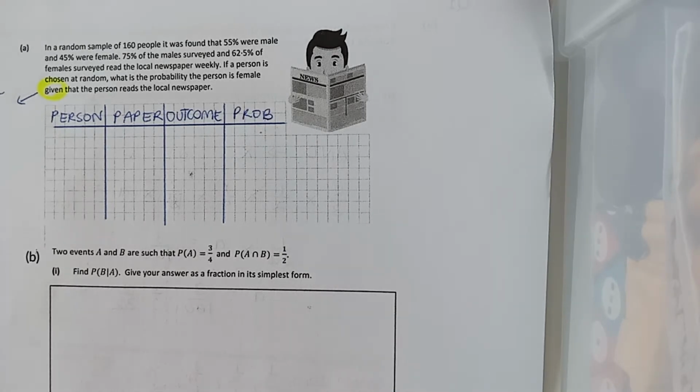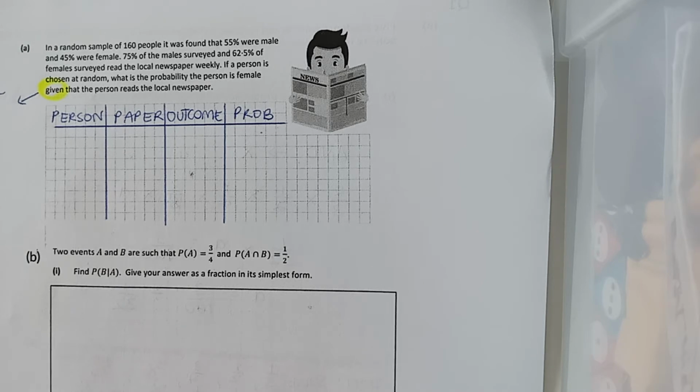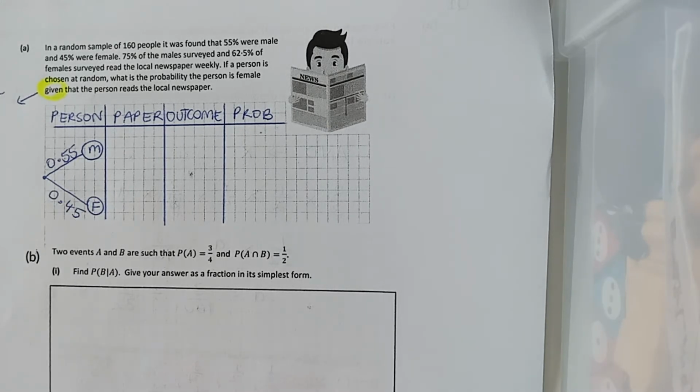Now, in the question, it mentions 160 people. This we can kind of disregard. It's not actually going to be of any consequence in our calculation. We can change our percentages into decimals if we like, or we can leave them as percentages, or we can write them as fractions. I personally prefer to use decimals, so I'm going to do that. So I'm starting off male or female, and I'm putting in the probabilities of each of those outcomes, and then whether they read the paper or not read the paper.